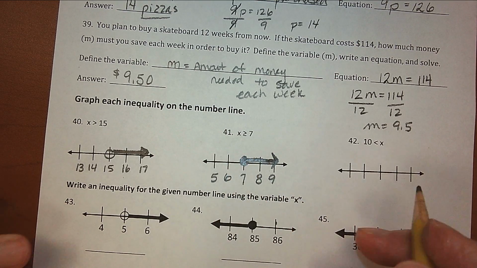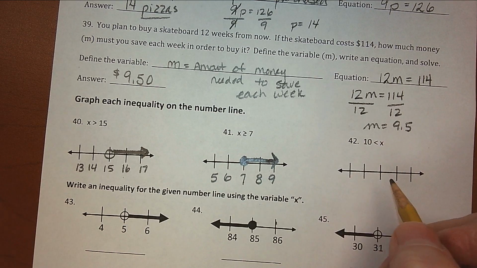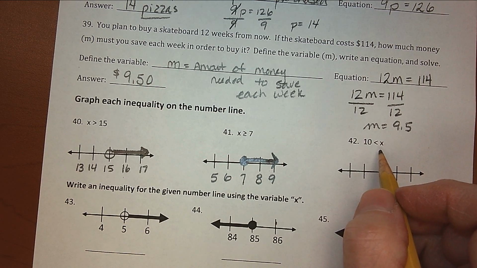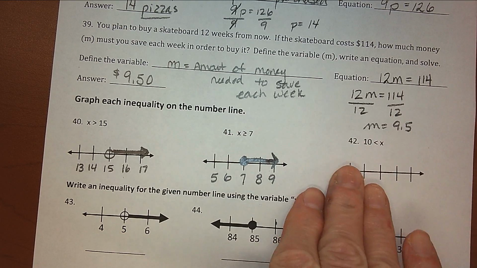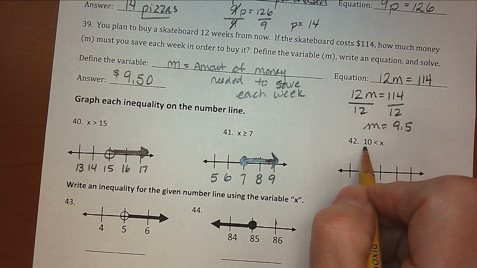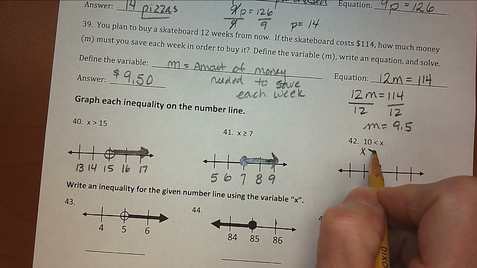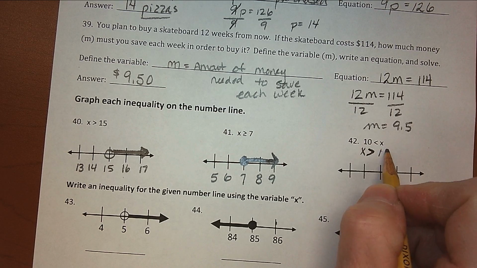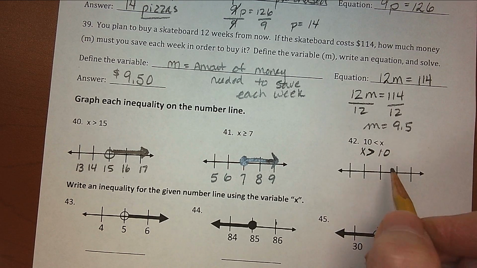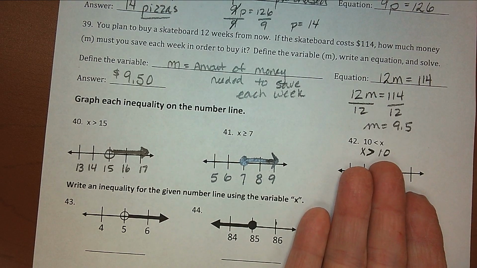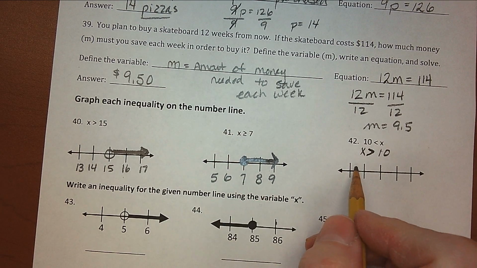It is. All right. Now, in our last one, we don't have the variable on the left-hand side, so we're just going to flip that all over. We're going to move x over here, keep the wider mouth pointed towards x, and the narrower part of the inequality symbol pointed towards 10. So it's like if I would just pick it up and flip it over. So x is greater than 10.